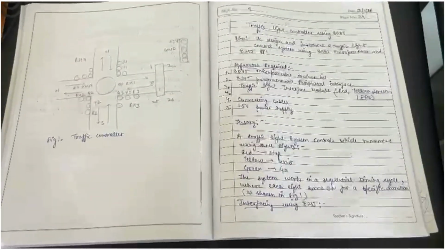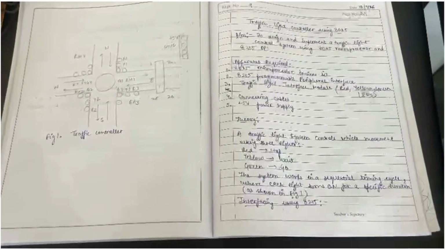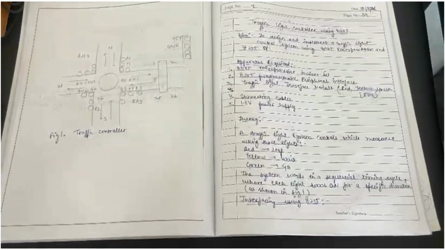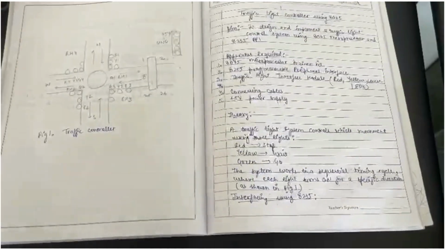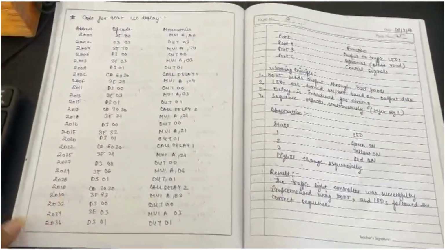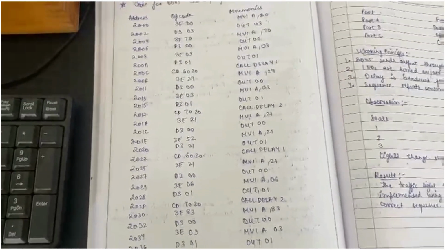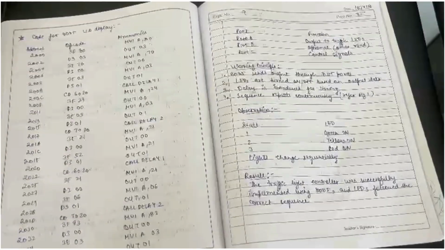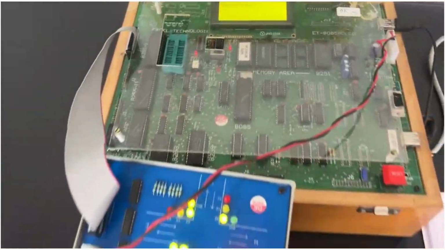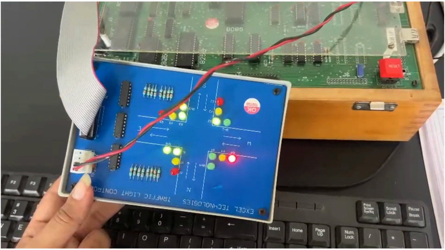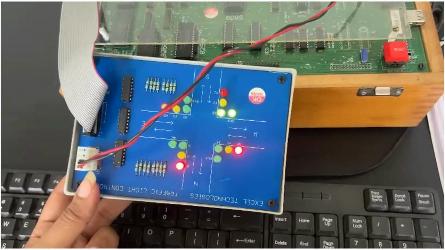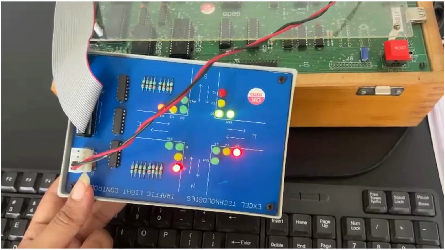A traffic light system controls vehicle movement using three lights. Red is stop, yellow is wait, green is go. We needed to establish a particular sequence by which we can control the pathway of vehicles on 4 roadways. So this is the opcode which we put in, and after executing the code we can see the established sequence of the traffic light controller.